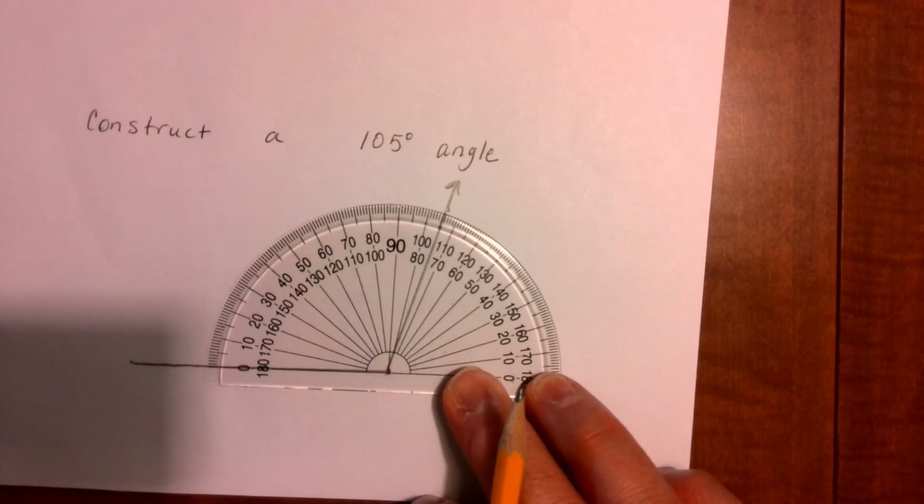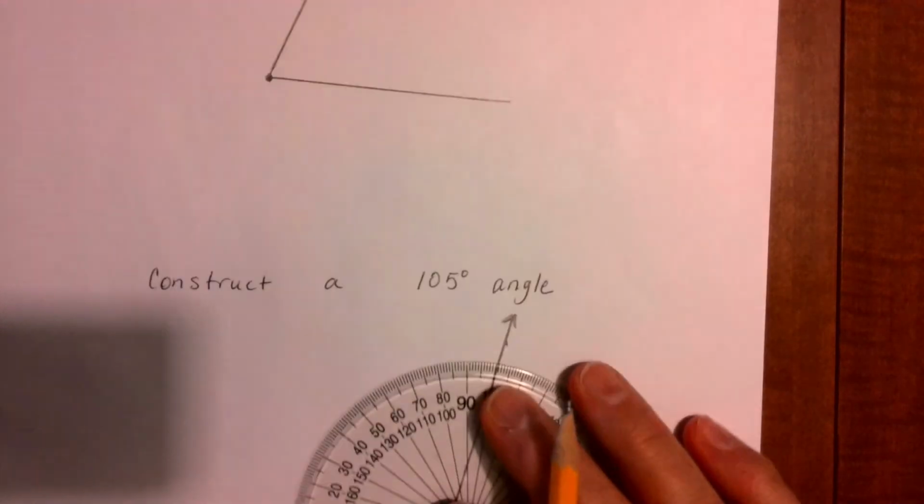I'll line it back up. I did a pretty good job. So I hope this helps you with how to read and use a protractor.